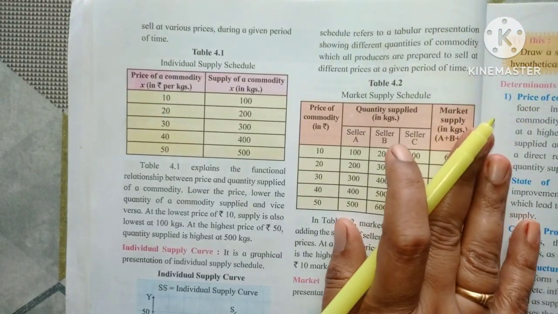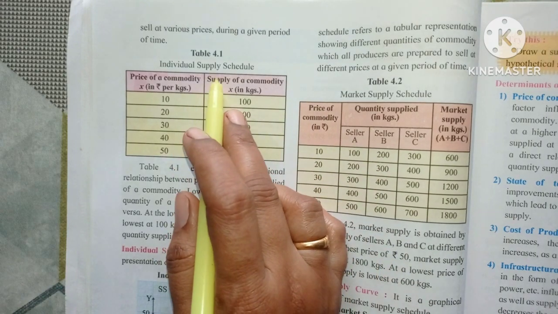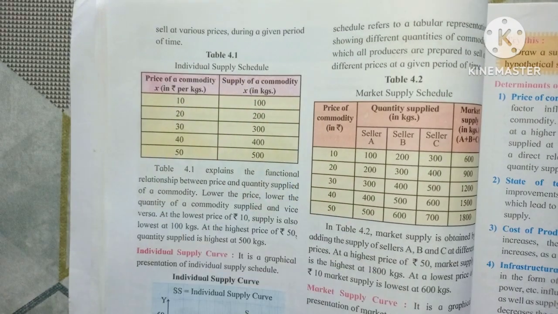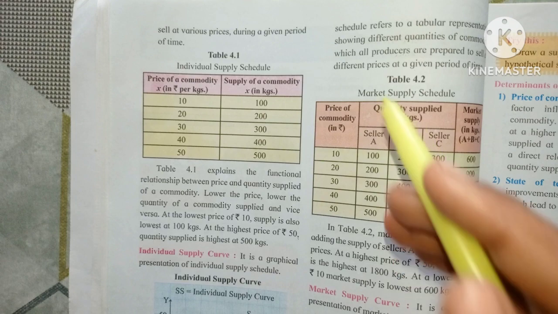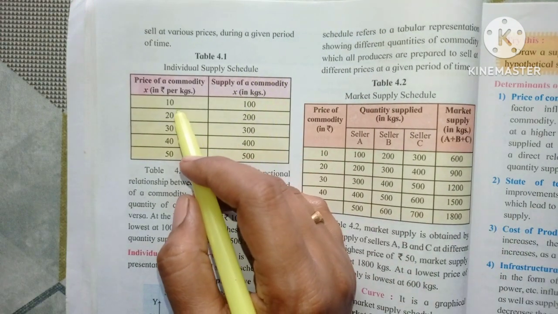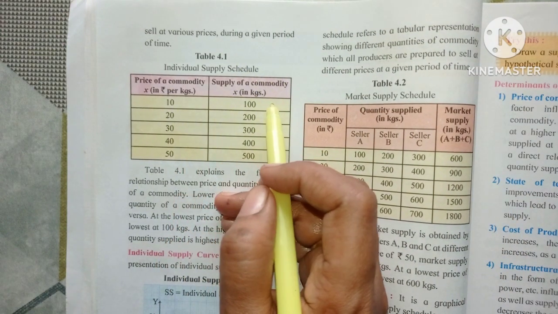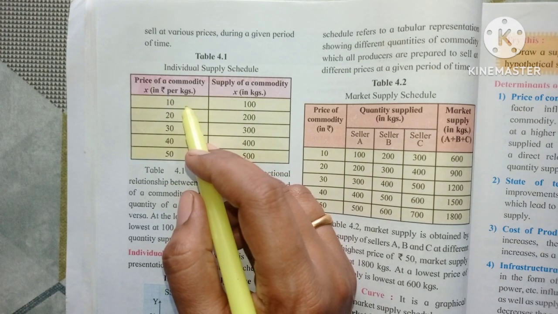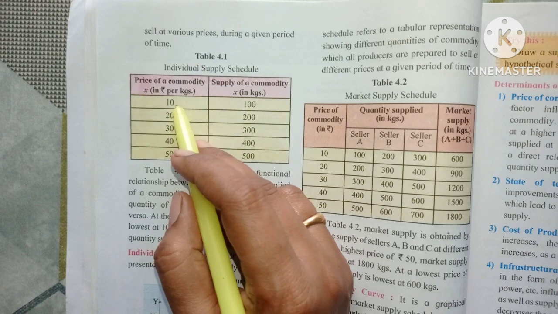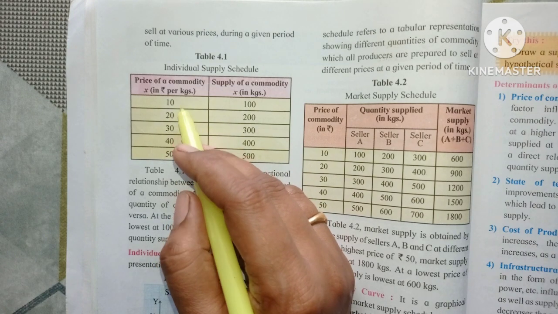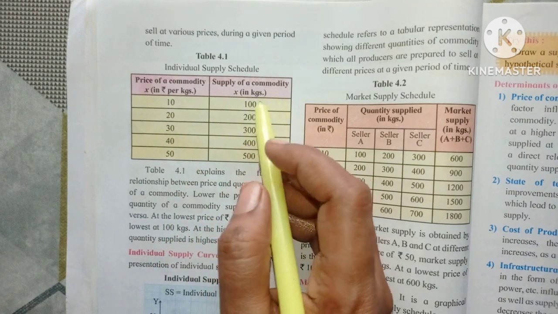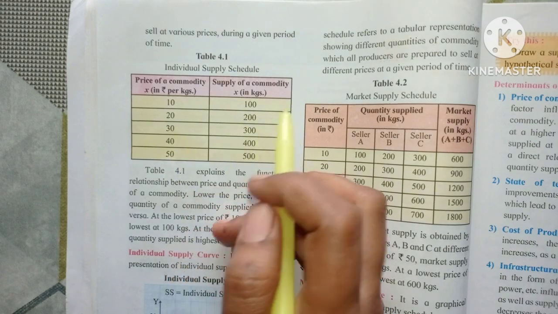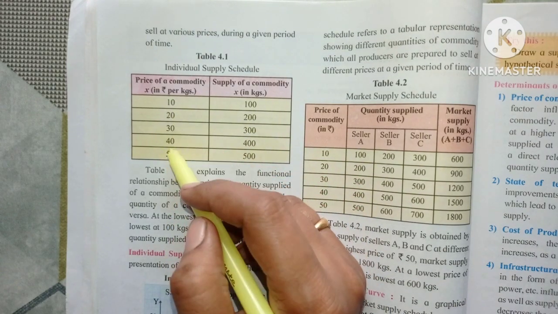So remember that it's a given period of time. So this is an individual supply schedule. Here it's given a table, price of the commodity X in rupees per kg and the supply of the commodity. So you don't go as per the previous chapter. Here it's given randomly, 10, 20, 30 is the price and the supply is 100, 200. It goes on increasing even if the price is high.